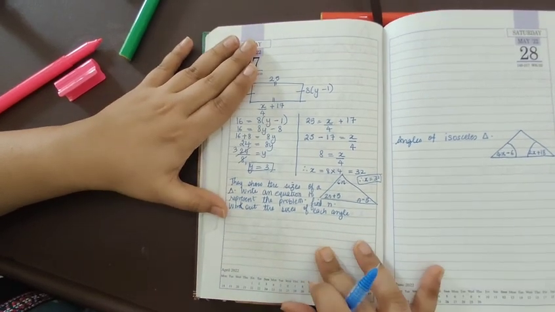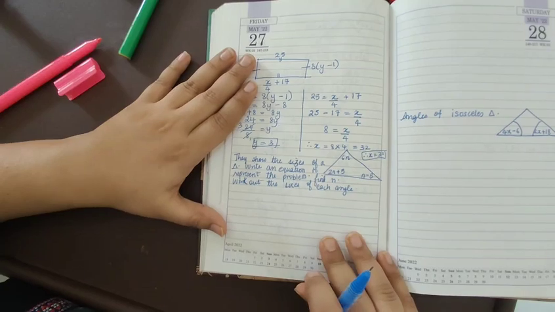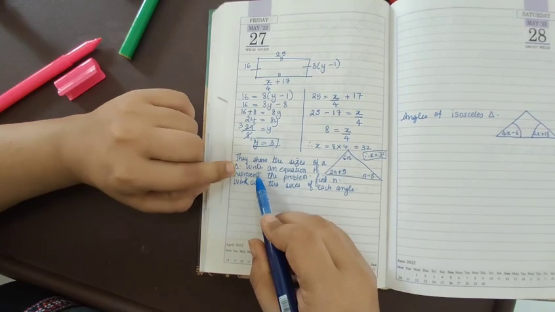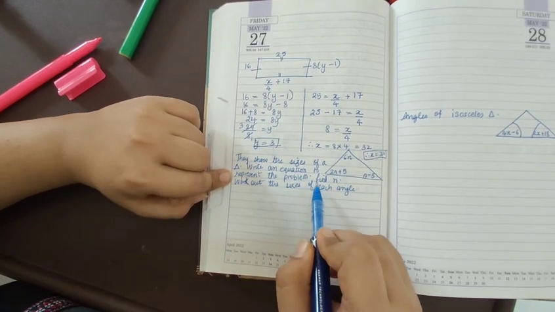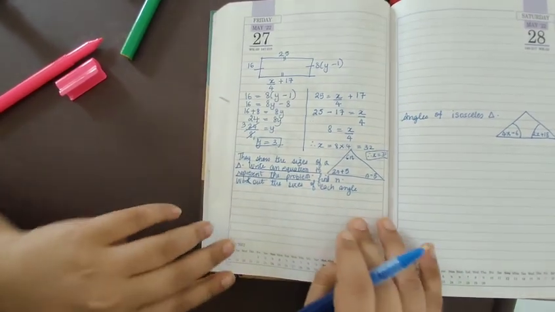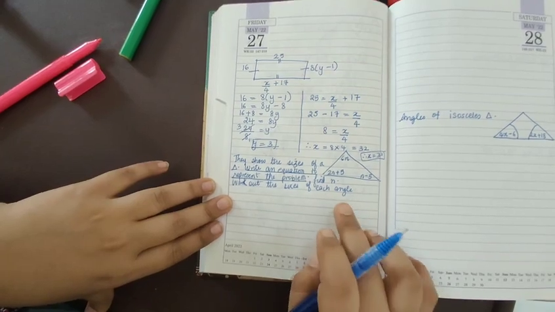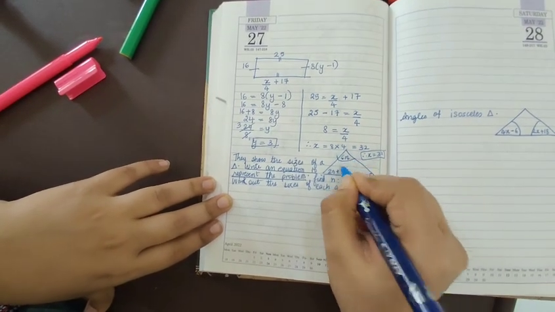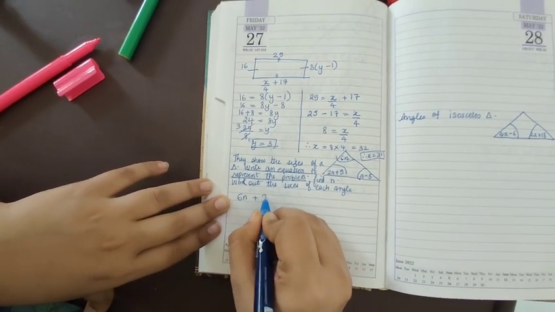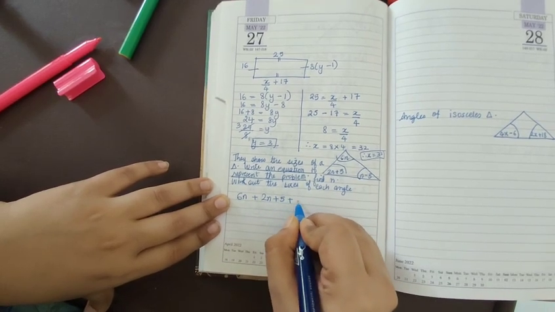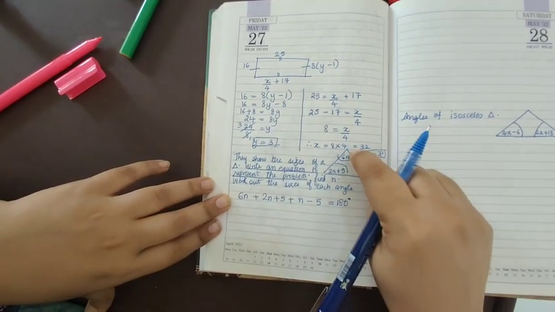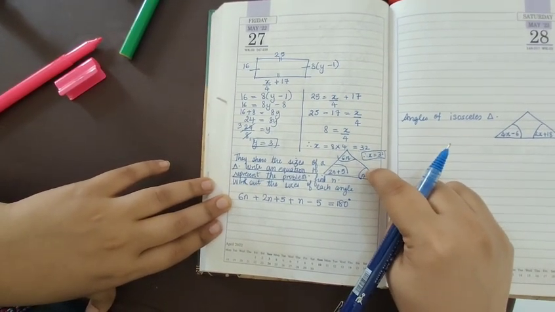Now in this one it says that they show the sizes of a triangle. Okay, write an equation to represent the problem. You have to first write the equation, right, to represent the problem. So how will we represent? These are nothing but the sizes of a triangle, like the angles of a triangle. So 6n plus 2n plus 5 plus n minus 5 is equal to 180 degrees. Angle A plus angle B plus angle C is equal to 180 degrees.